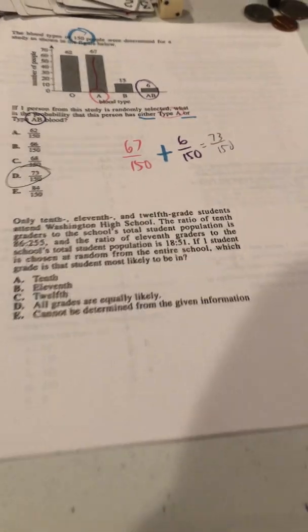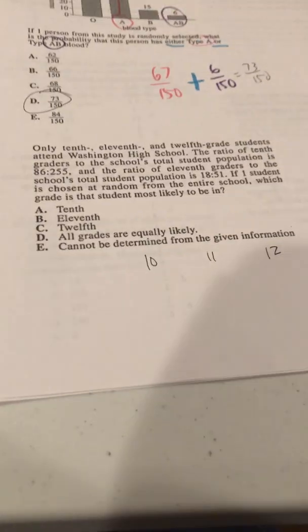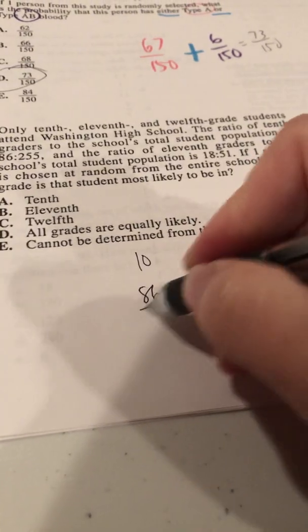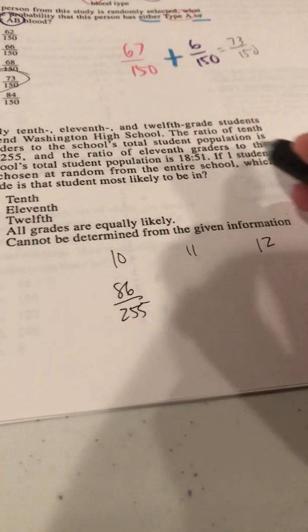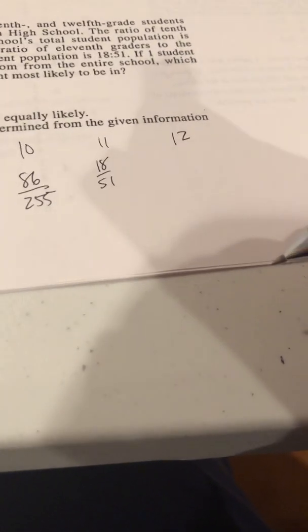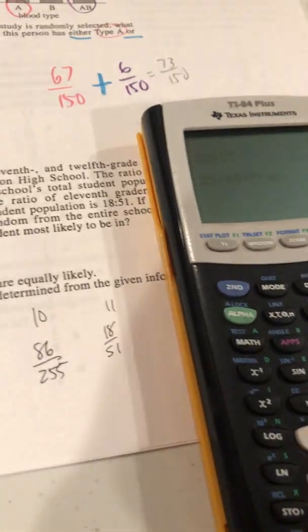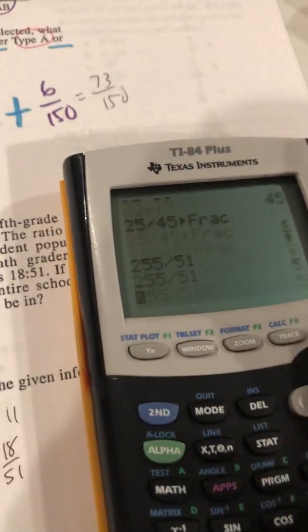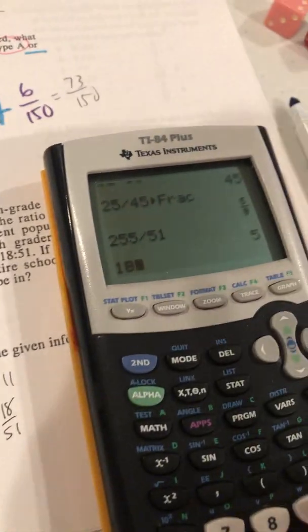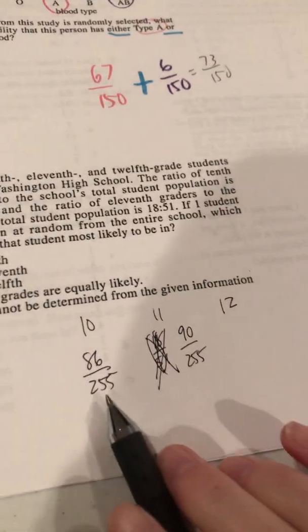And the next one is pretty challenging, but let me show you how to do it. So we've got 10th graders, 11th graders, and 12th graders. And it says the ratio of 10th graders is 86 over 255. The ratio of 11th graders is 18 to 51. And they don't tell you anything about 12th graders. They say who has the most students in each class. Okay, well, first I gotta figure out this situation. I gotta get a common denominator. So I'm gonna do 255 divided by 51 and find out that it's times 5. So if I do 18 times 5, then I know it's 90. So this is the same as 90 over 255. Well, now I have a total, 255, right?